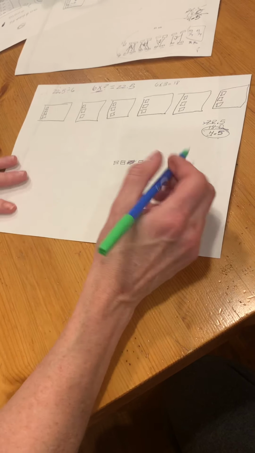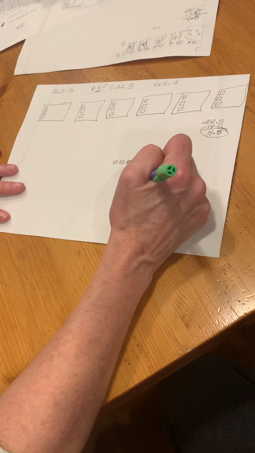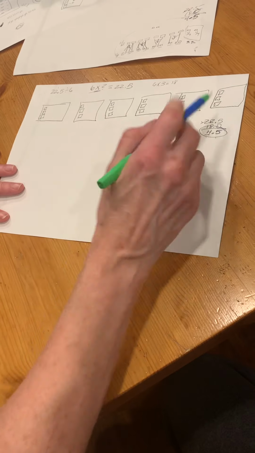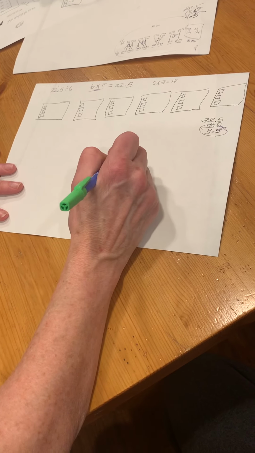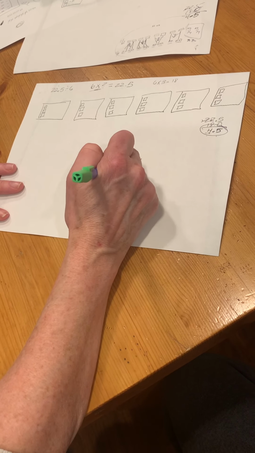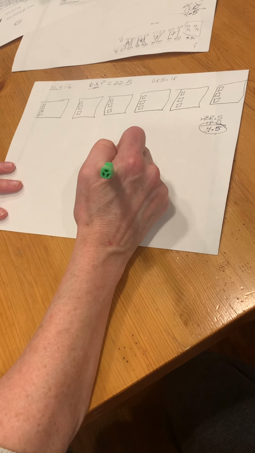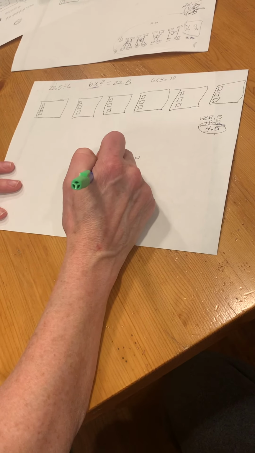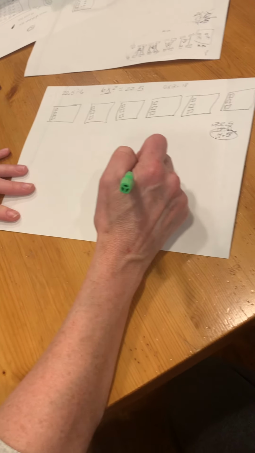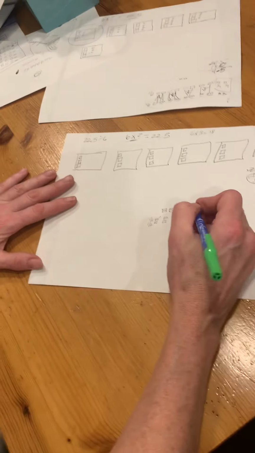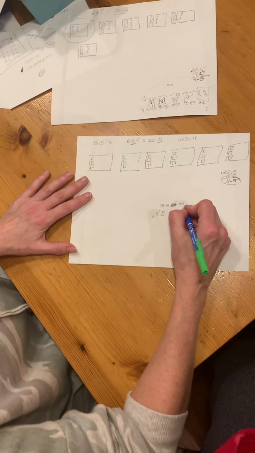So how are we going to further break this down to split them into 6 cubes? I'm going to break this down even further. These are halves, and this is a quarter.